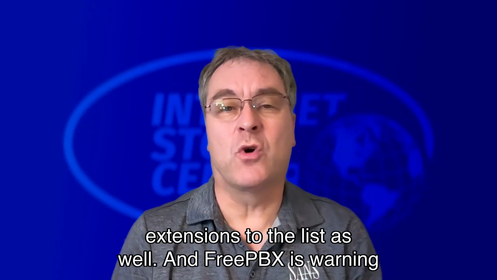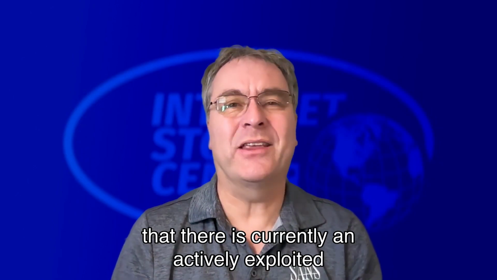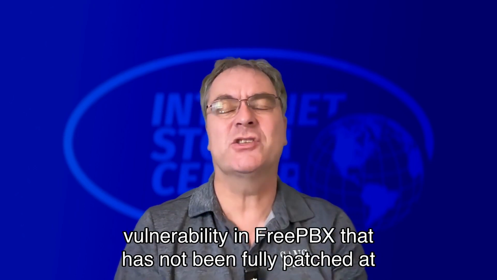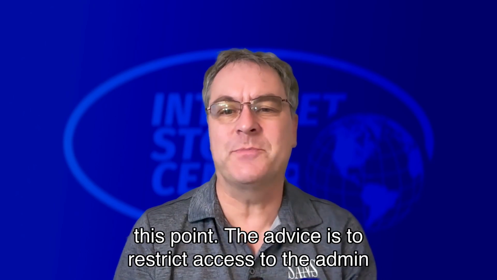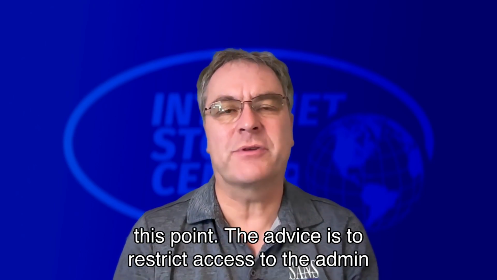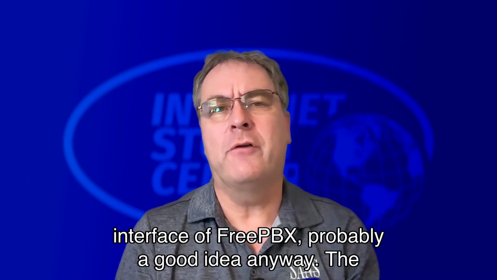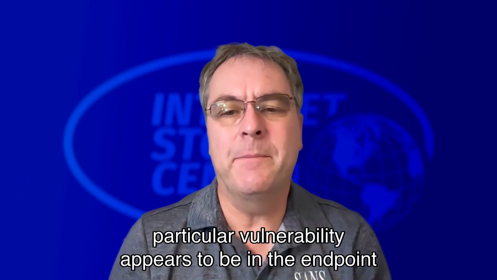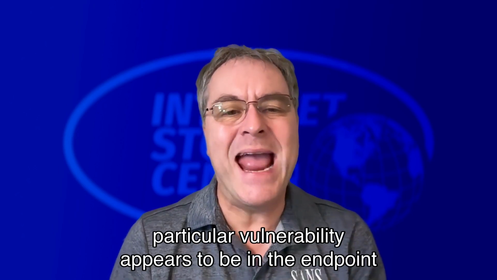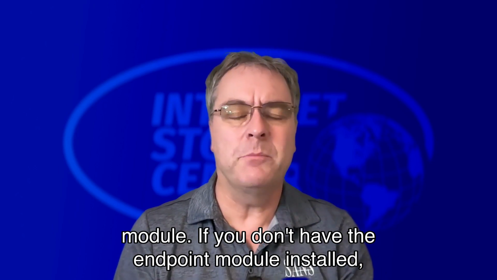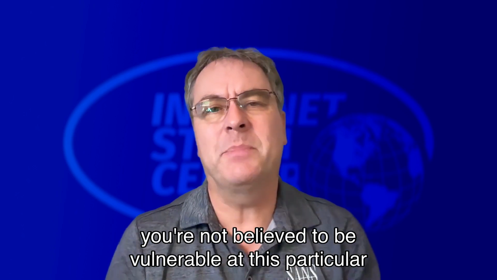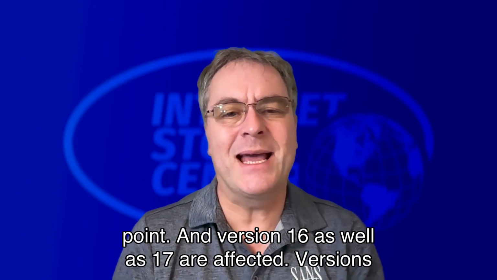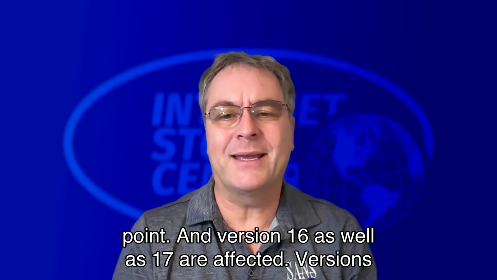And FreePBX is warning that there is currently an actively exploited vulnerability in FreePBX that has not been fully patched at this point. The advice is to restrict access to the admin interface of FreePBX, probably a good idea. Anyway, the particular vulnerability appears to be in the endpoint module. If you don't have the endpoint module installed, you're not believed to be vulnerable at this particular point, and version 16 as well as 17 are affected.